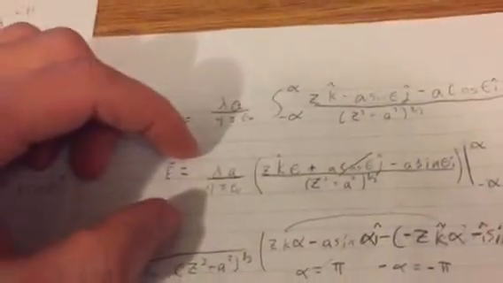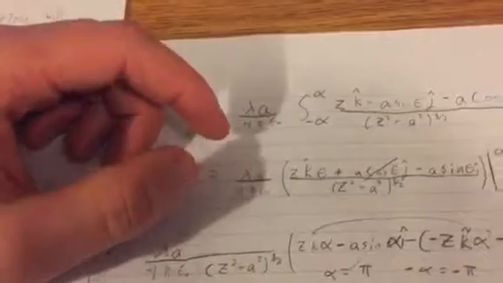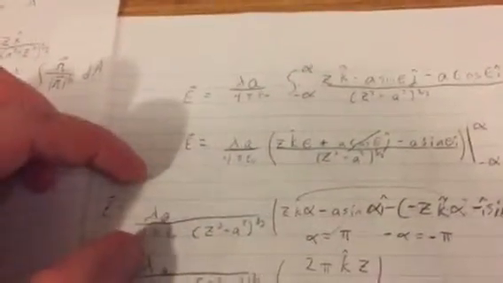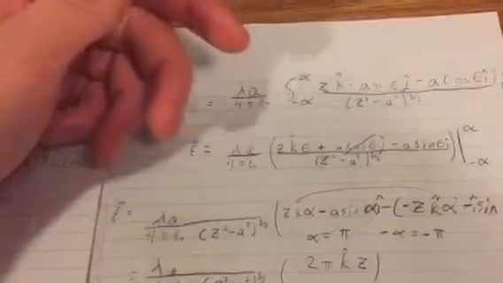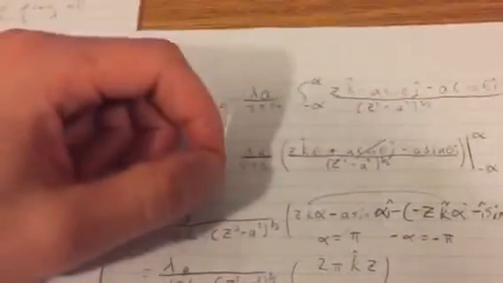Then after our integration, we find the cosine component is always going to cancel, and this is our general equation. It's going to be the k hat minus the i hat direction once we sum those up.